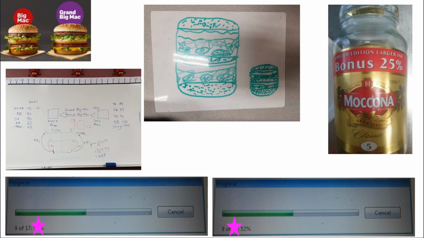I'll show you some of the stuff that Liam did. So for example, that's the Big Mac one there on the left. That was my board that I took a photo of. If you've got something that's got an increase, a bonus of 25% extra, you can set that up on a double number line. You can set up fractions on a double number line, you know, for the file size, if it's loading and that sort of stuff.